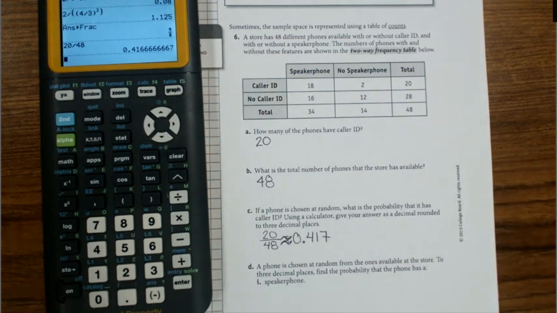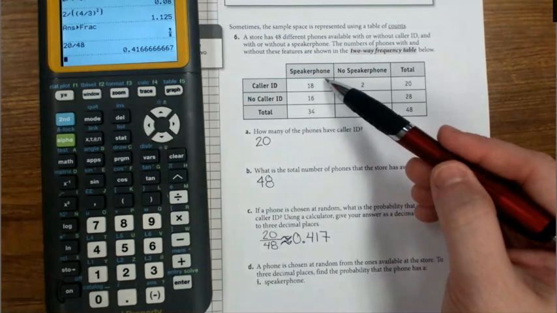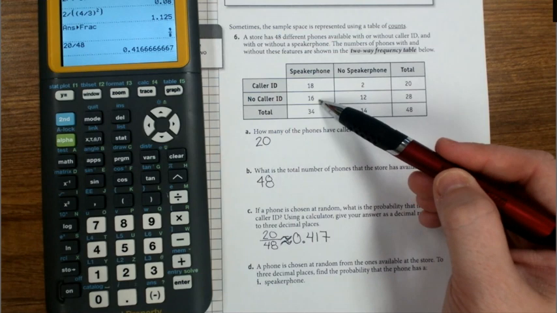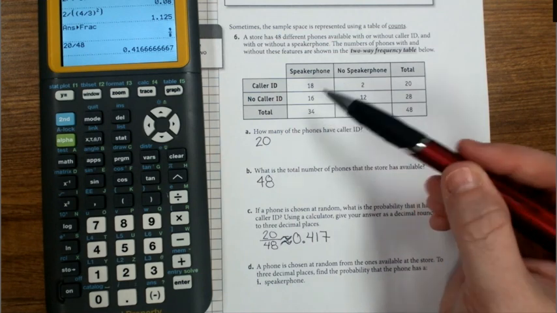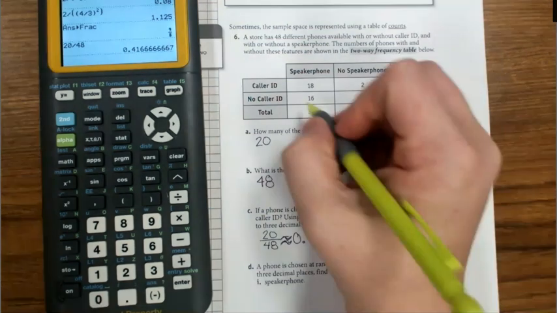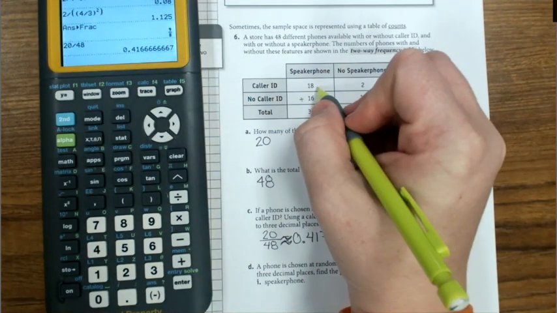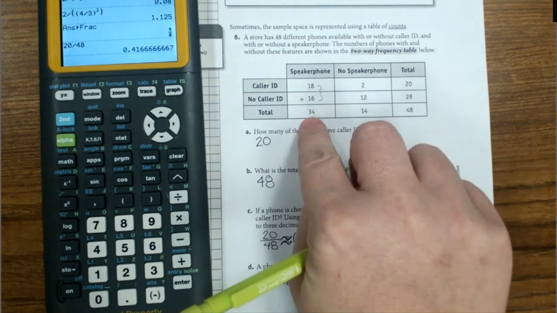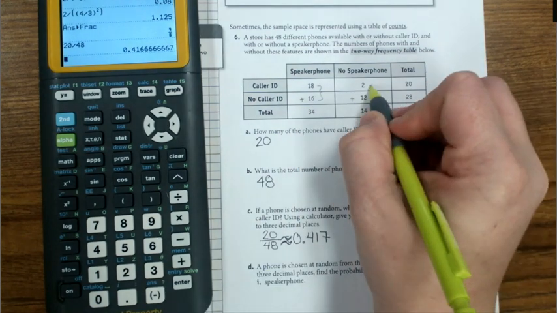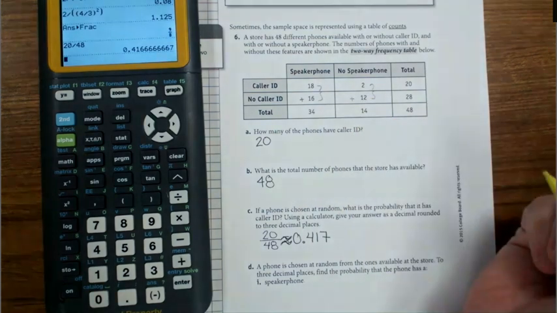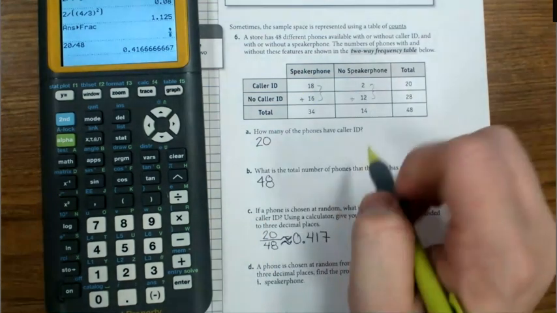All right, D says, a phone is chosen at random from the ones available at the store. To 3 decimal places, find the probability that the phone has A, a speakerphone. All right, well, speakerphones, we had 18 with caller ID. We have 16 with no caller ID. So that makes for 34 total. So I just want you to know they're basically adding these two numbers together to get this. Same thing here. To get the 14, they added the 2 and the 12. It works the same way if you go across.